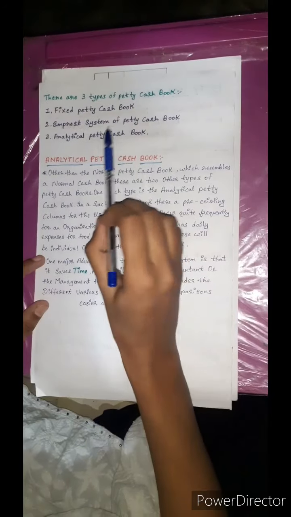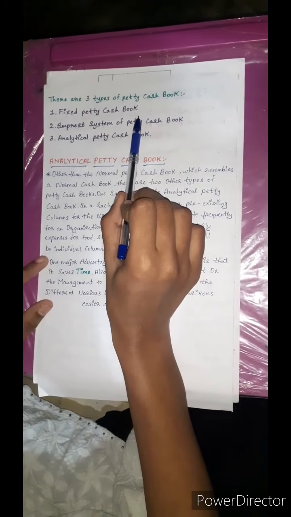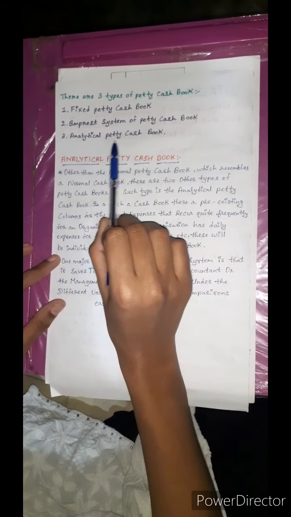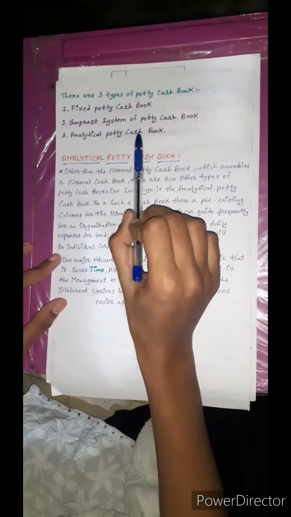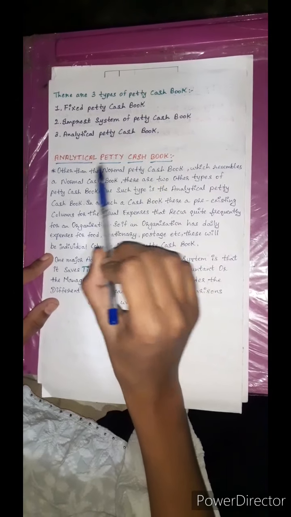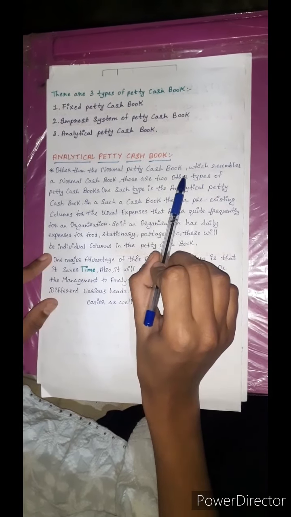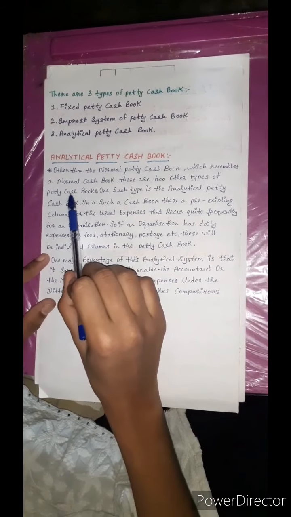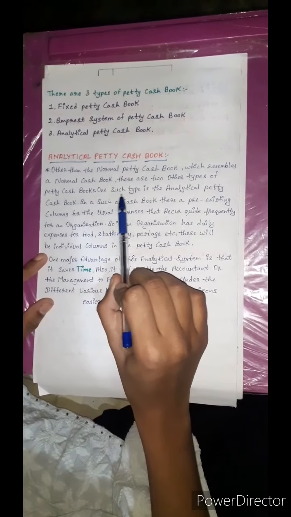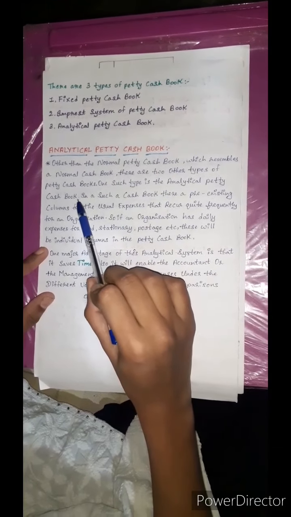And the next is, there are three types of petty cash book. First one is fixed petty cash book. Second one is imprest system of petty cash book. Third one is analytical petty cash book. Among these three, now I'll be explaining about the analytical petty cash book. Other than the normal petty cash book, which resembles a normal cash book, there are two other types of petty cash books. One such type is the analytical petty cash book.